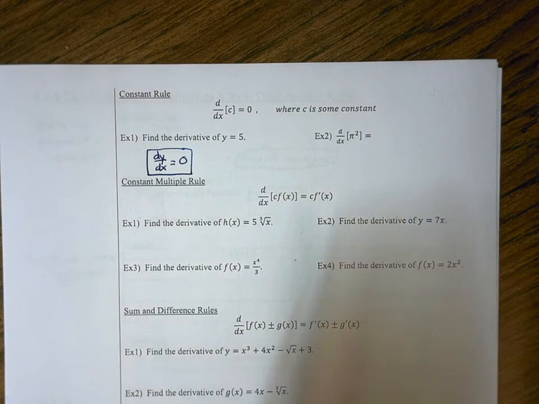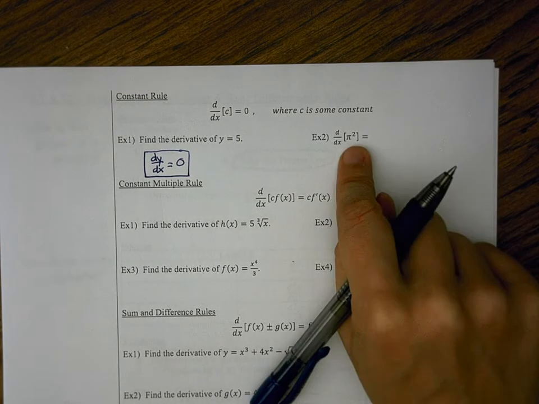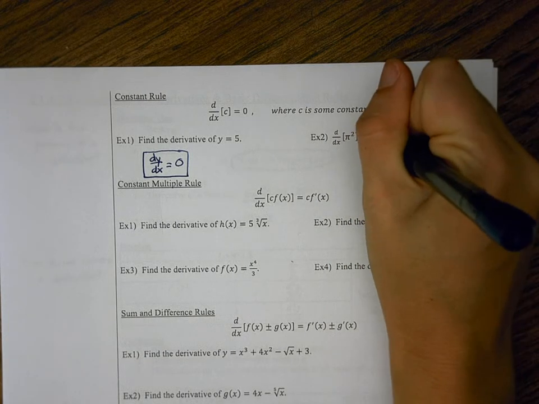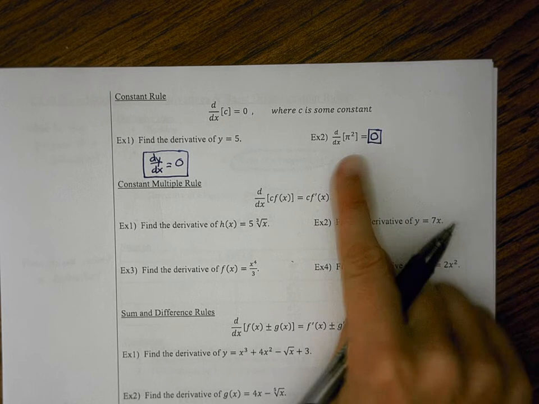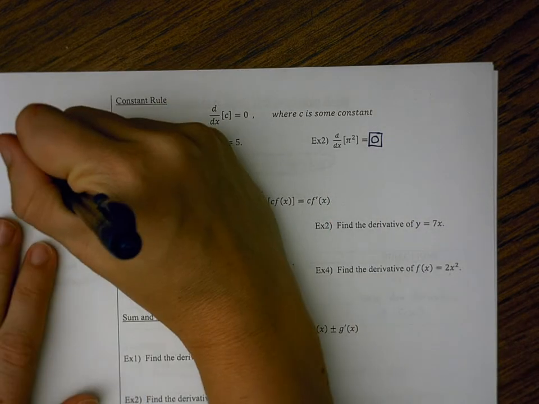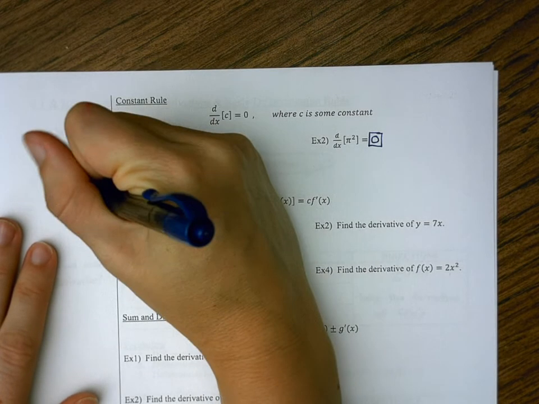Okay, go ahead and pause the video, give example 2 a shot, restart it when you are ready. Okay, derivative of pi squared is a constant. Derivative of a constant is 0. And you might be sitting there going, well, that's silly. Why did we do 2 of those if the answer is always 0? Only so that I can make sure to say, watch for pi and e.